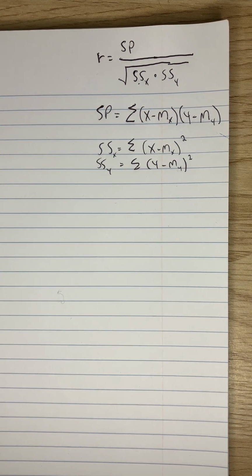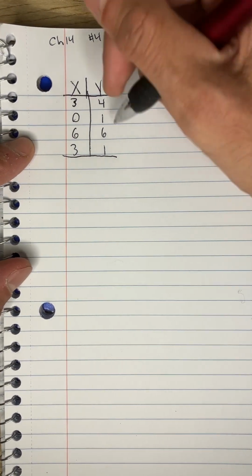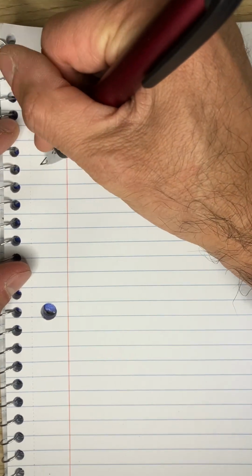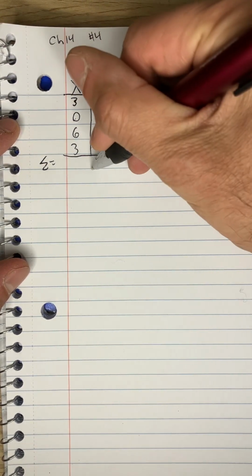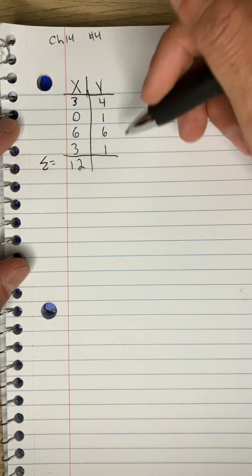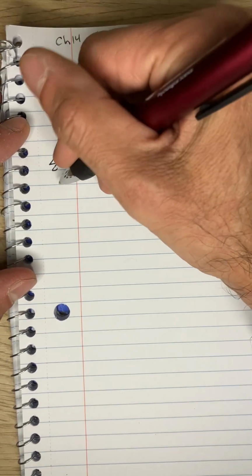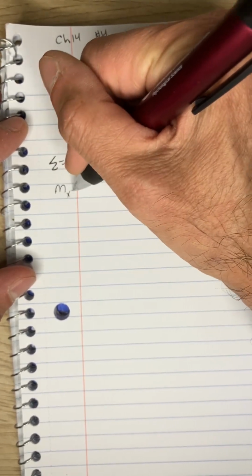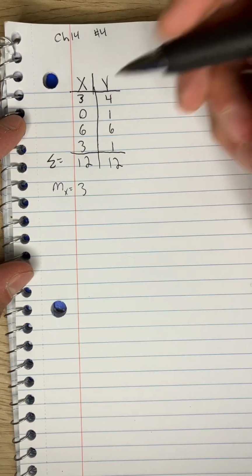Okay, so these are our formulas, so we can work them out here and just do the traditional, so let's add these up first, right? So this adds up to 12, and this also adds up to 12. So we have that our mean is going to be then 12 divided by 4, so it's going to be 3.